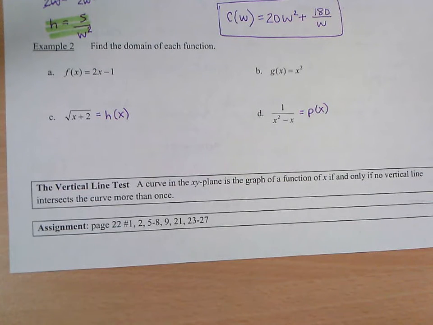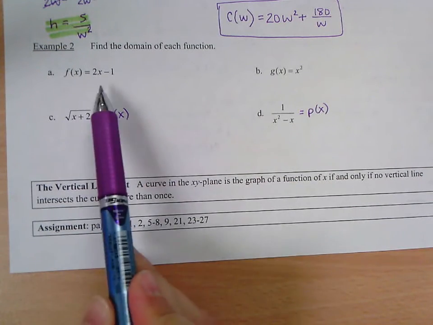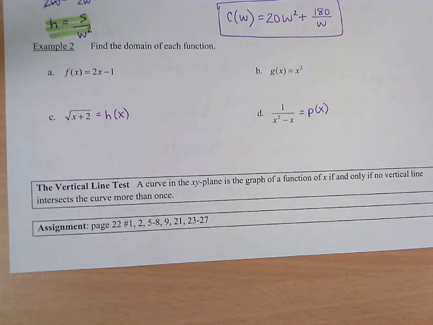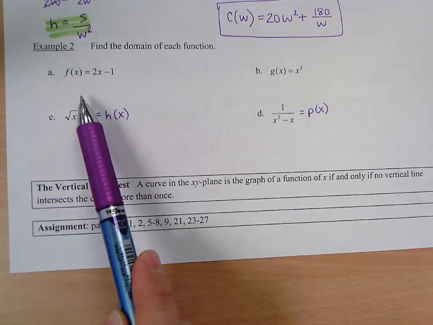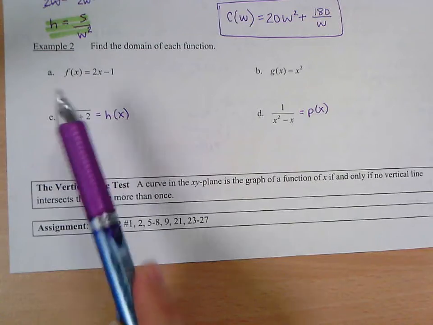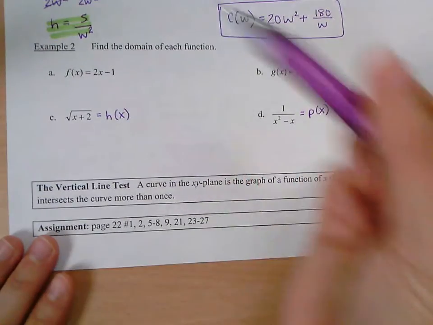Okay, I also want to review something that hopefully getting through algebra 2 and then pre-calc, you're becoming more familiar with. You want to be able to look at an equation or an algebraic representation of a function and be able to say what type of function that is. So if we look at A, we have f of x is equal to 2x minus 1. What type of function is this? This is linear, yes, in the form mx plus b.